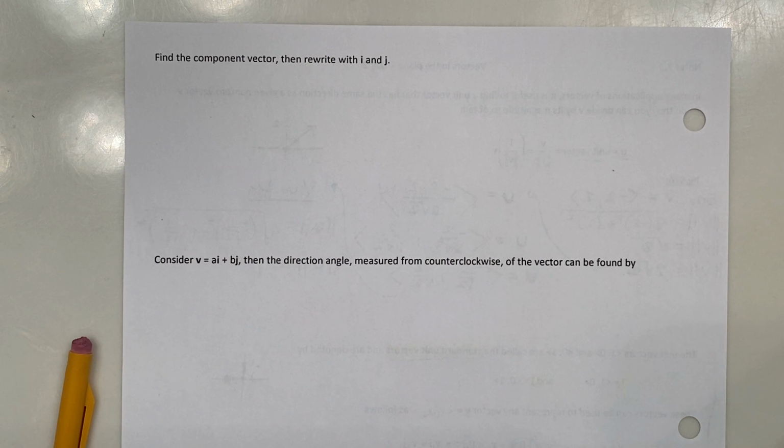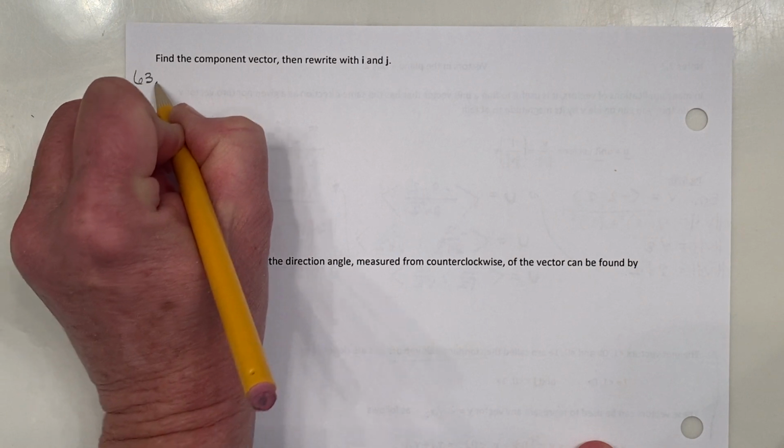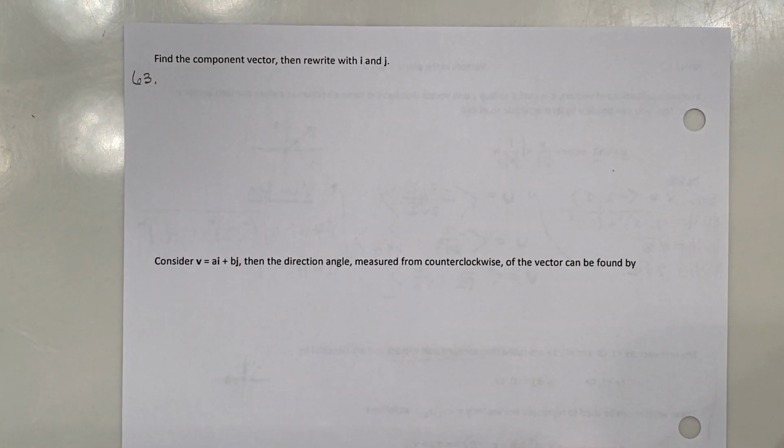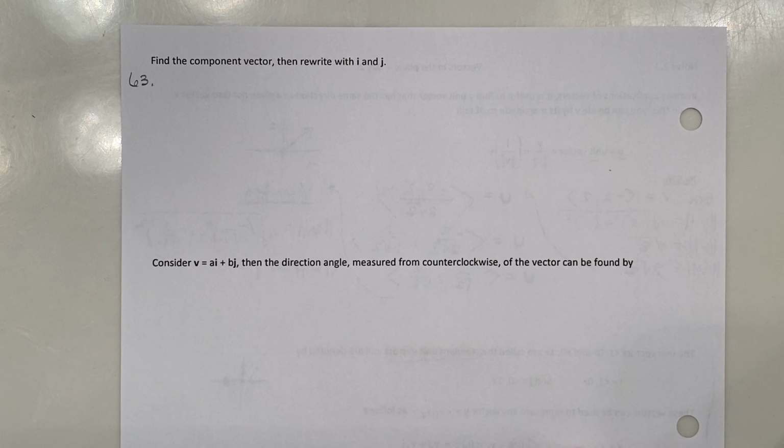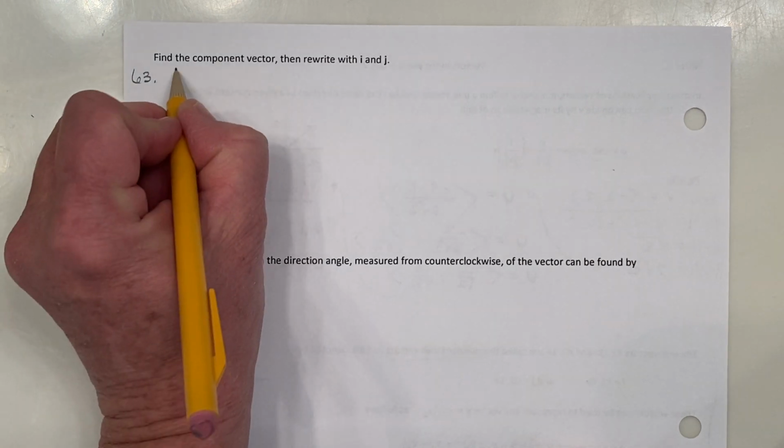Hang on, still have more. This is a lengthy unit, okay? Let's turn it over. Oh, these might be easier. We got the harder ones out of the way maybe. Find the component vector, then rewrite with i and j, okay? So I have chosen a few problems. So we're going to do 63 in the book. So these are the directions I extracted from the book for problems 63, 67, and 69. And this is the given information.